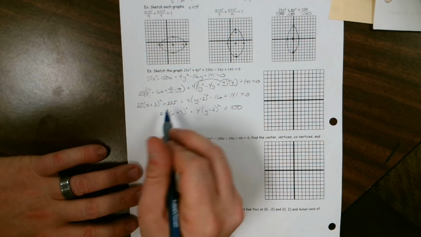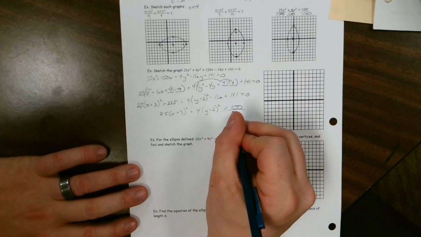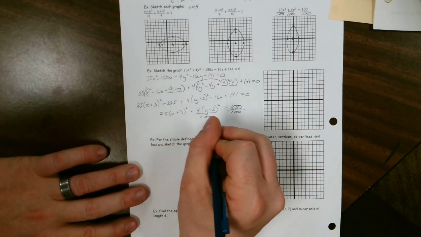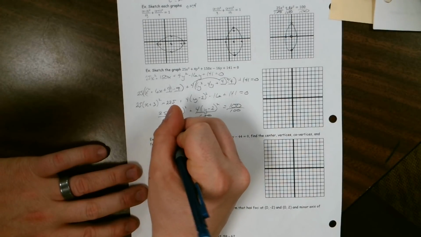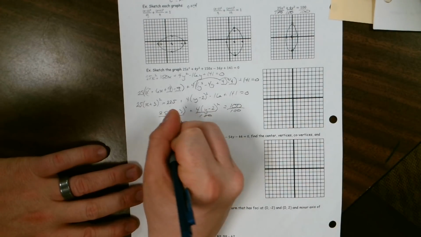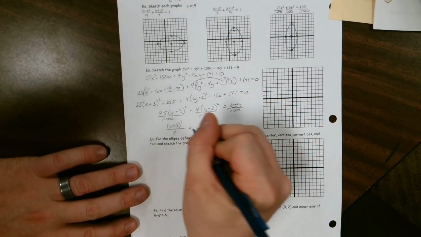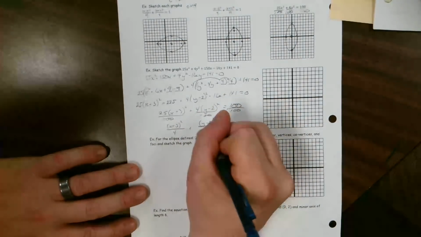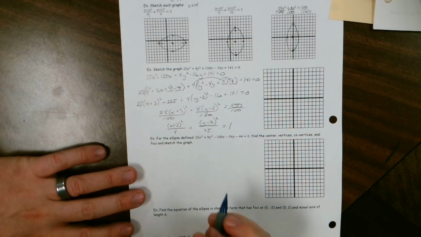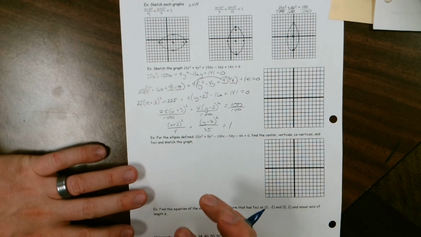All we simply need to do is divide everything by 100 because the equation of an ellipse is equal to 1, and we end up with x plus 3 quantity squared over 4 plus y minus 2 quantity squared over 25 is equal to 1. And now it's rinse and repeat.